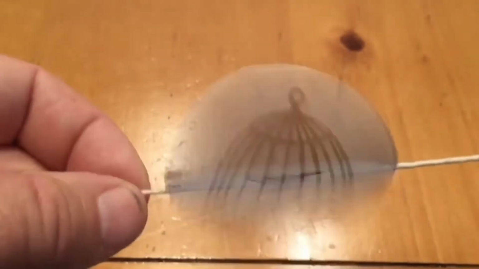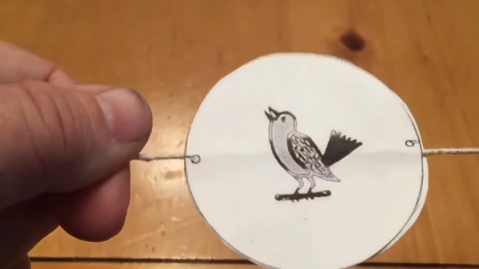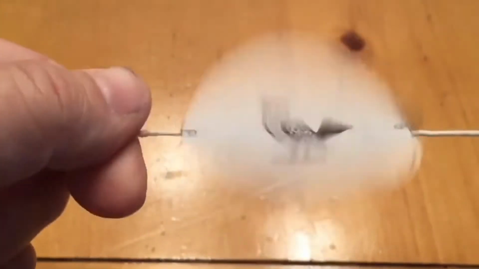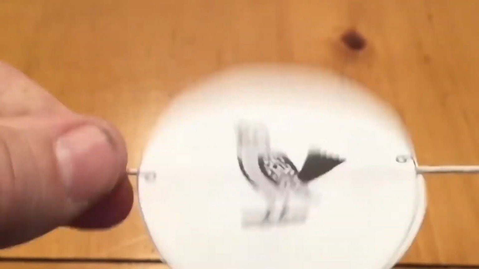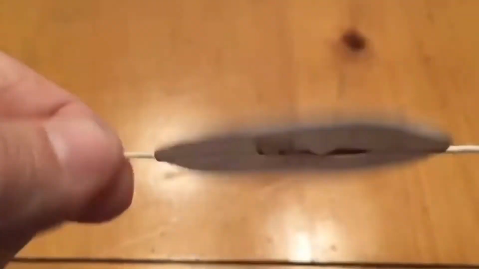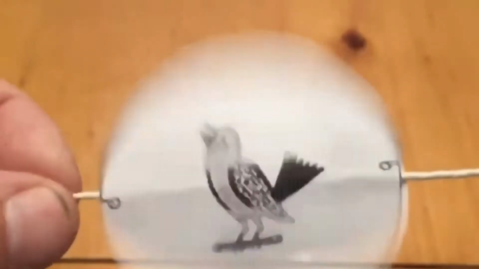And now you grab your string and start spinning it around, and you'll notice when you go around, the bird looks like it's inside the cage. This bird in the cage is an optical illusion called a thaumatrope. It is the beginning of animation as we know it.